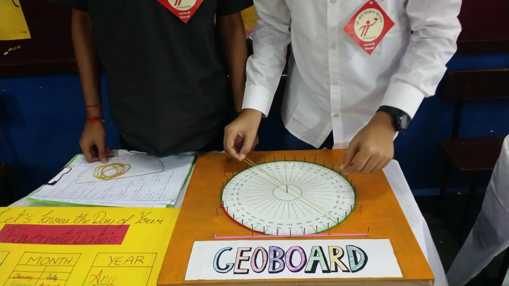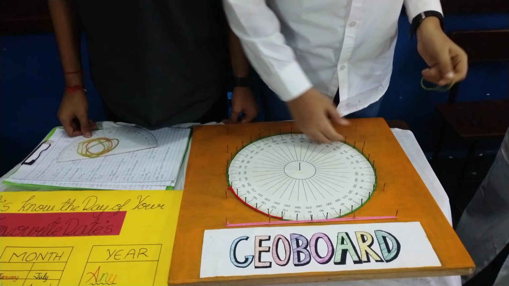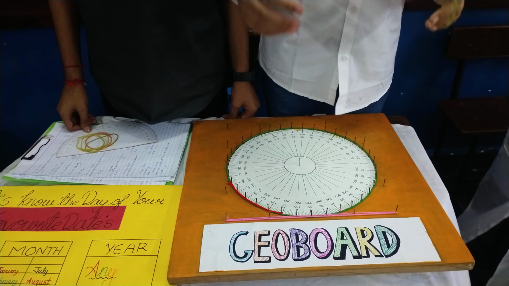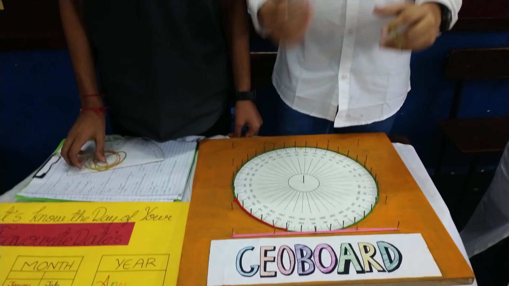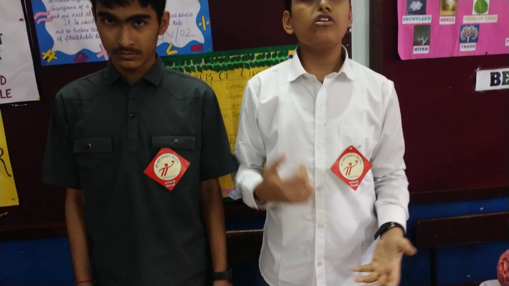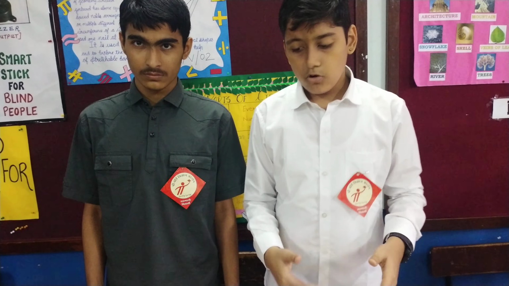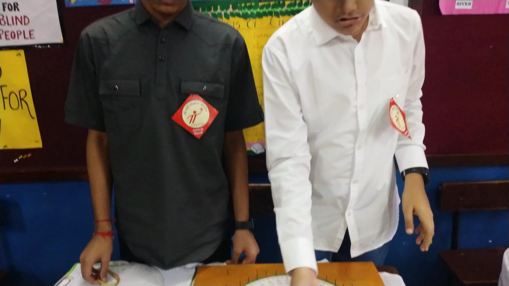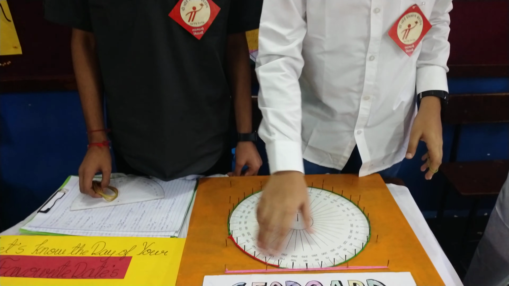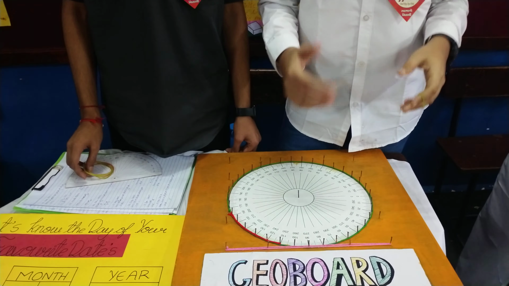Any line segment touching the surface of the circle at exactly one point is called a tangent to the circle. We can draw an infinite number of radii, chords, diameters, and tangents in the circle, but the measures can be different. The circular boundary around the circle is known as the circumference or the perimeter of the circle. Further part will be explained by my partner.